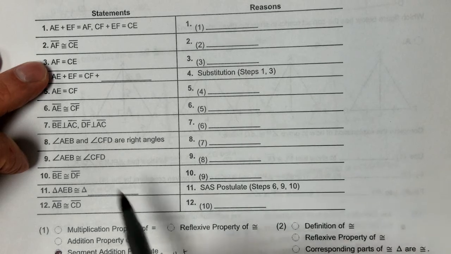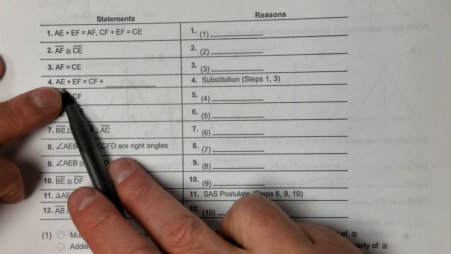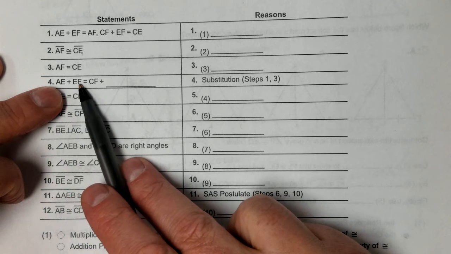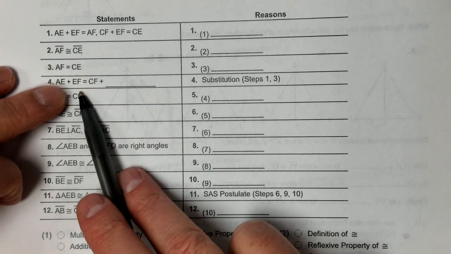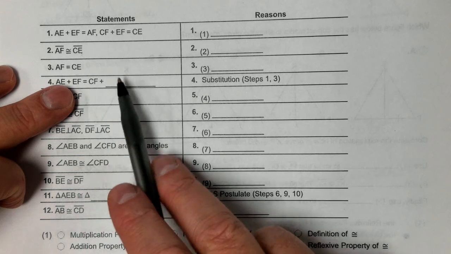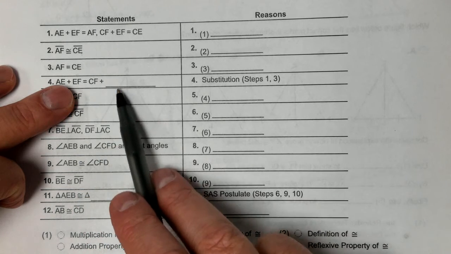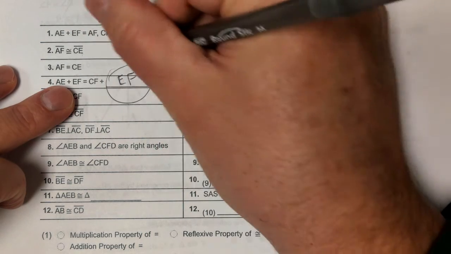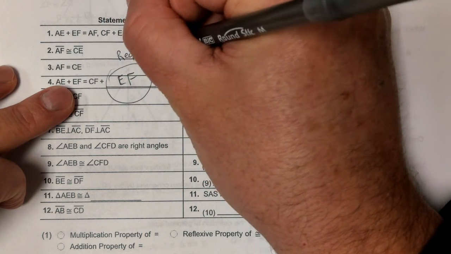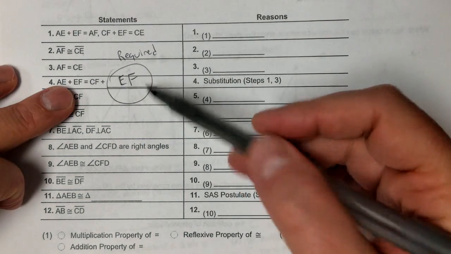Okay. The next part says AE plus EF. Okay, so that's right there. Is equal to CF plus, and it's going to be EF. This part is required, or it'd be like -1.